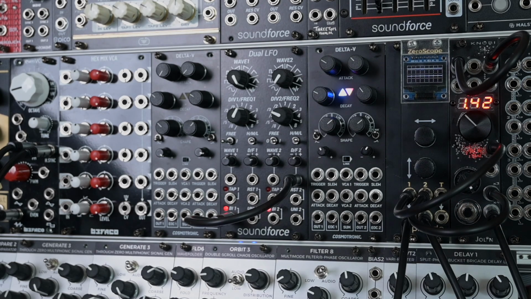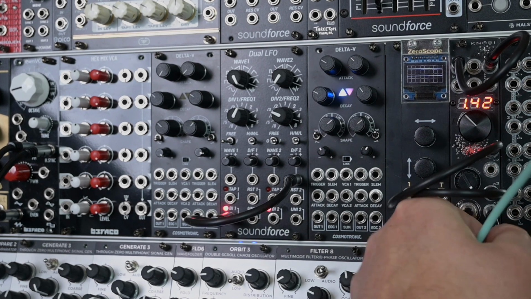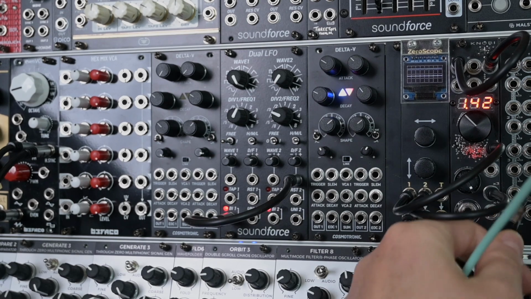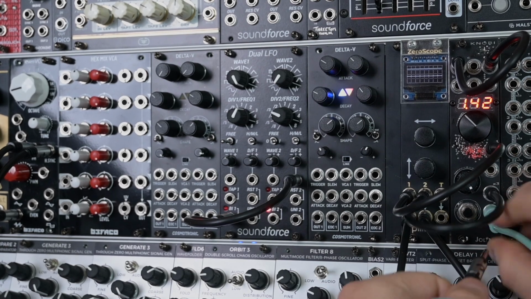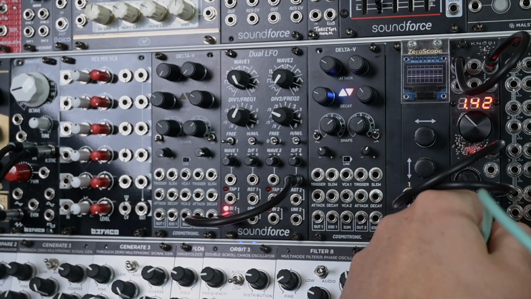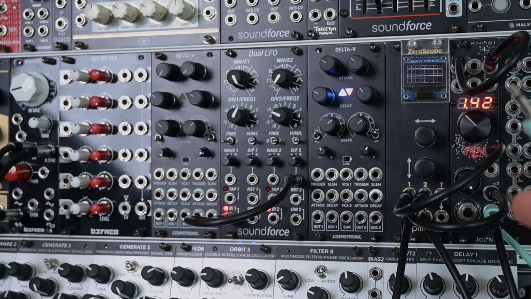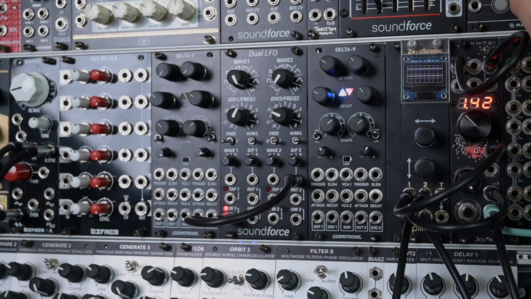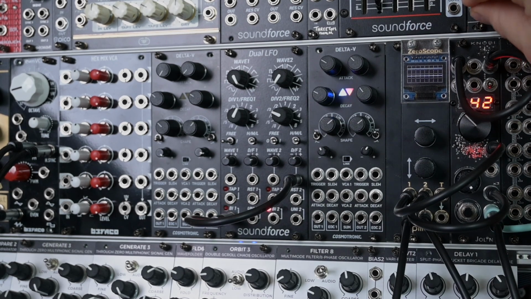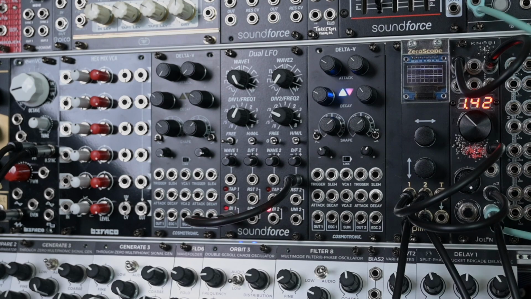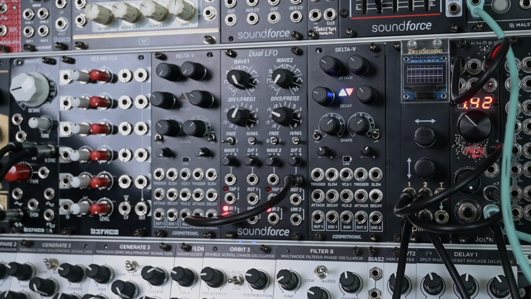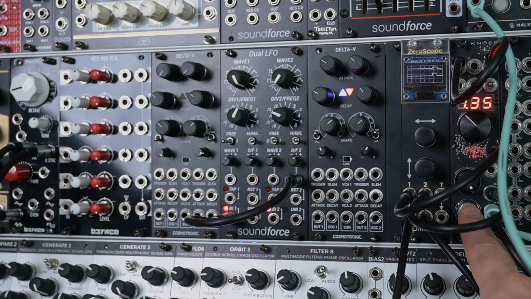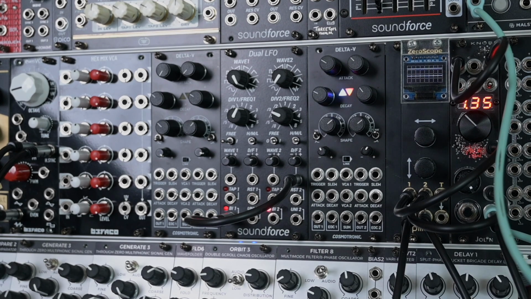I want to add a little bit of stuff to this patch. Let's start off by connecting. Doesn't really matter that much, but I'll take the fourth output here. And I want to connect this to the trigger input of a kick drum module. Now keep in mind, because I'm working with offsets here, pressing this button, well, I have to unmute my mixer channel.